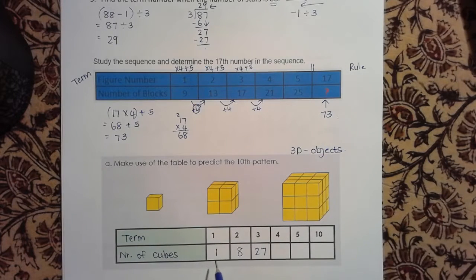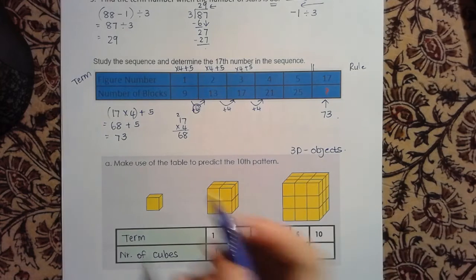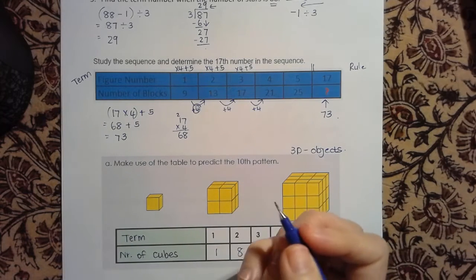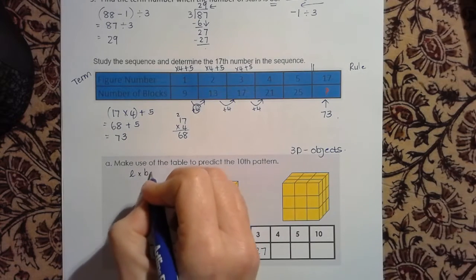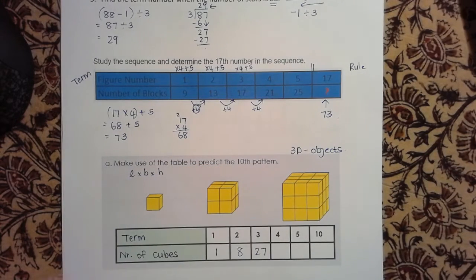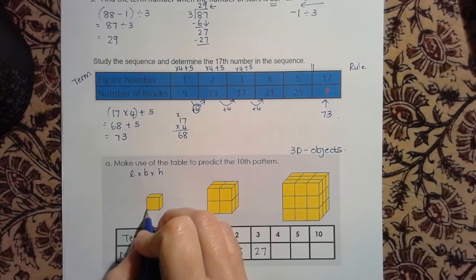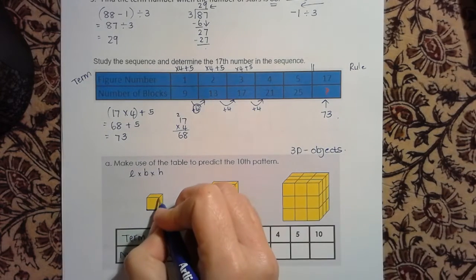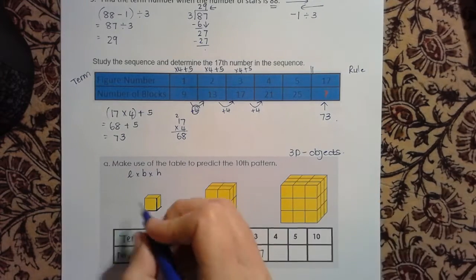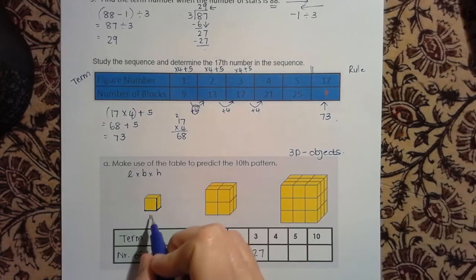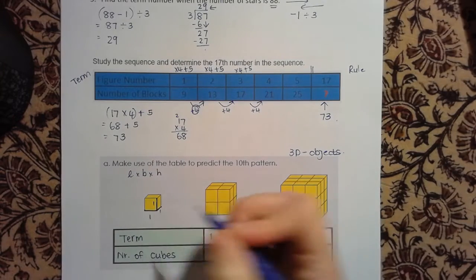Okay, now first of all, I just want to explain the 3D objects. Remember, 3D objects have 3 dimensions. And remember we said the length and the breadth and the height. Okay, so if we look at the cube, this side is the height, and to the back can be the breadth or the length. Okay, so this is the first one. How long is it? This is 1 unit long, that one is 1, and that one is 1.